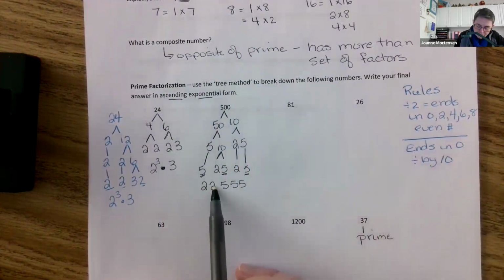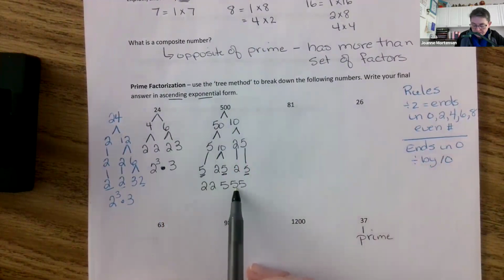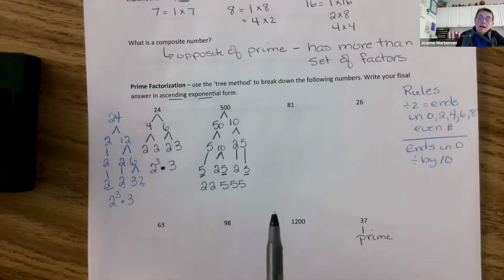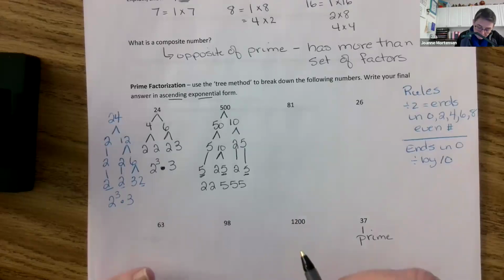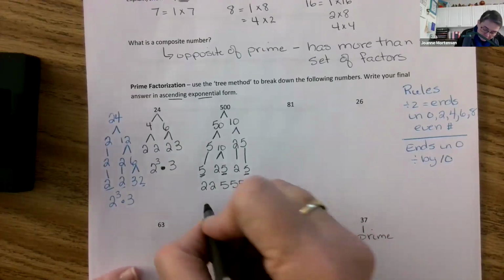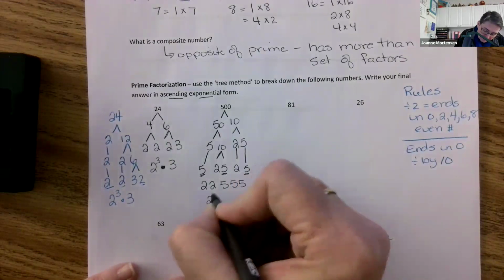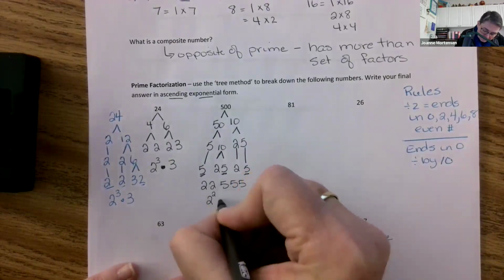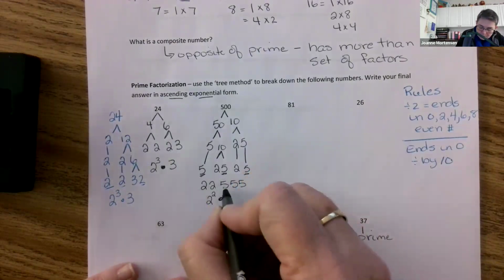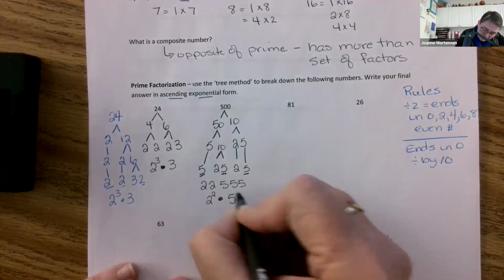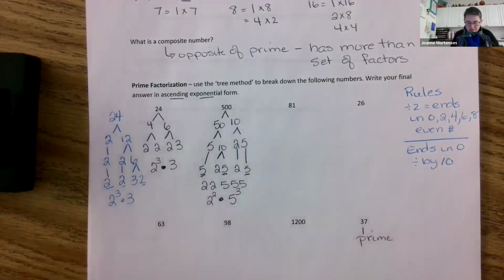And I'm going to double check because I hate being wrong. 2 times 2 is 4, times 5 is 20, times 5 is 100, times 5 more. Oh, that'd be 500. So we're golden. And you can also check those on your calculator. So I have a base of 2, and there's 2 of them. And now I have a base of 5. So that's the number I multiplied. And I have 3. And ta-da, there we go.